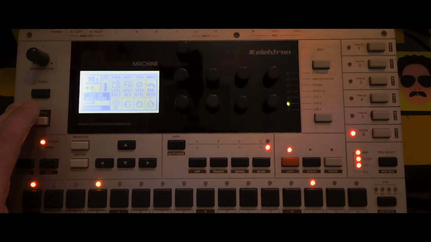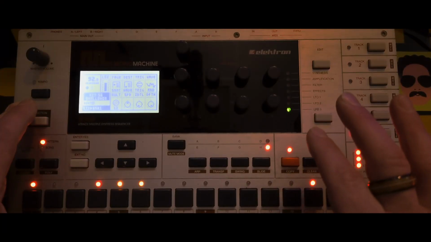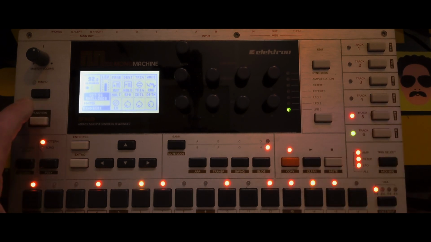So it turns into like a kind of a snare sometimes. And then occasionally goes into kind of synth mode. Oh, we crackly clicky there. And then you got this one again.